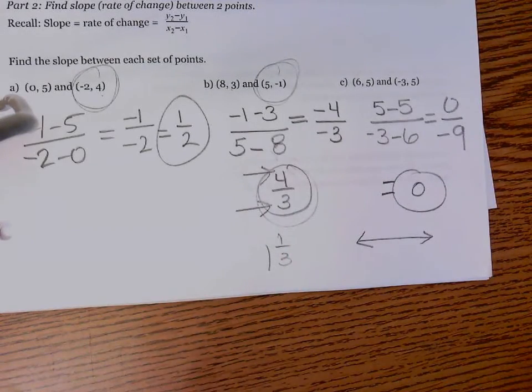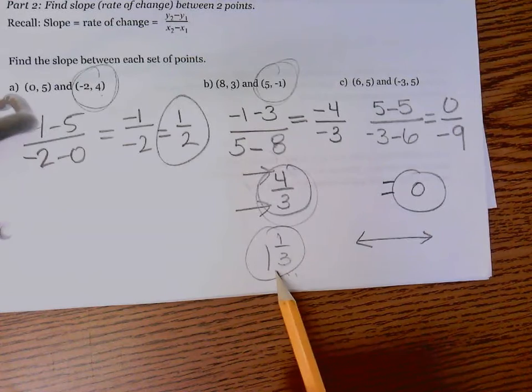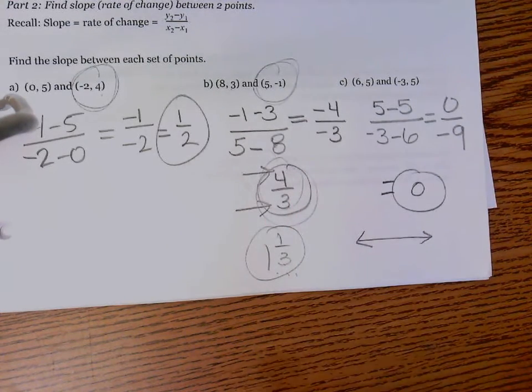So I think that's a really good question. This would absolutely not be the wrong answer. That is the slope of the line, but graphing wise, 4/3 makes your job a lot easier when you're going to graph a line. All right, next.